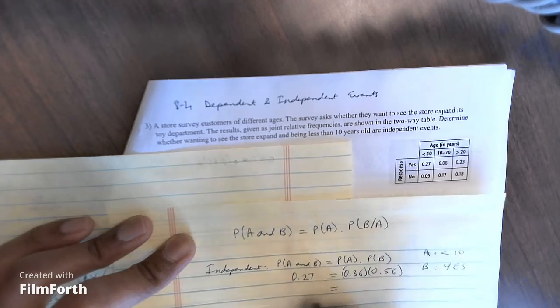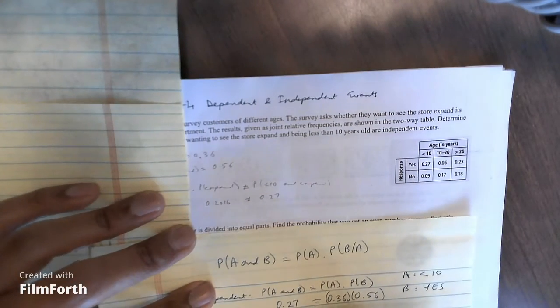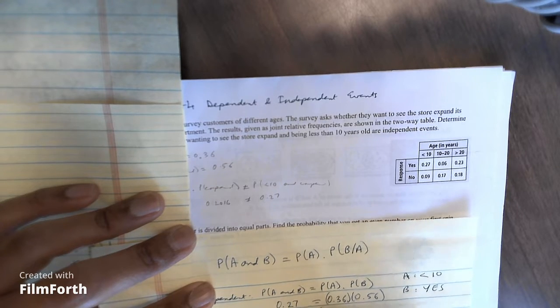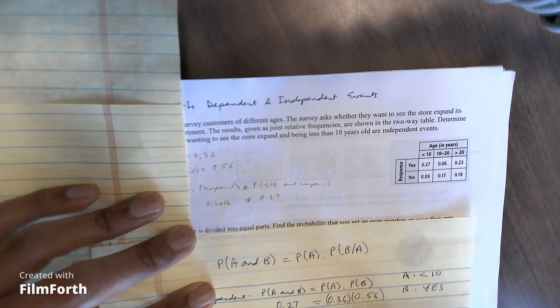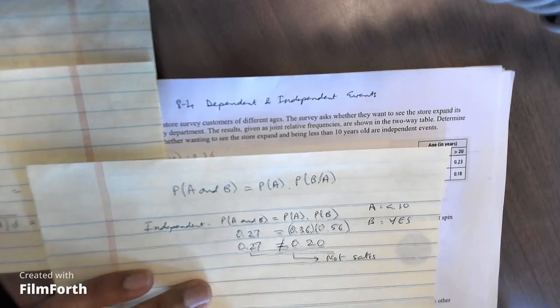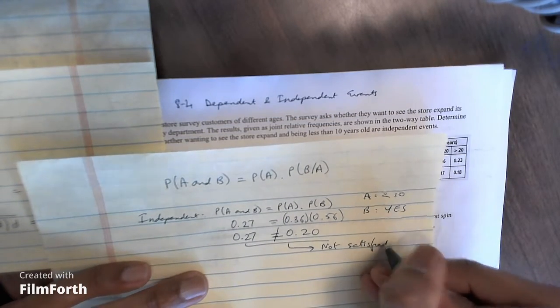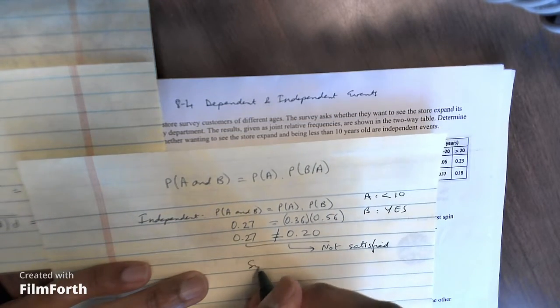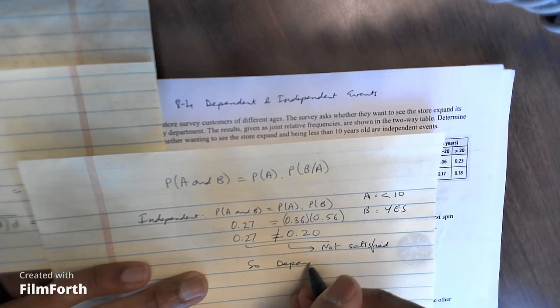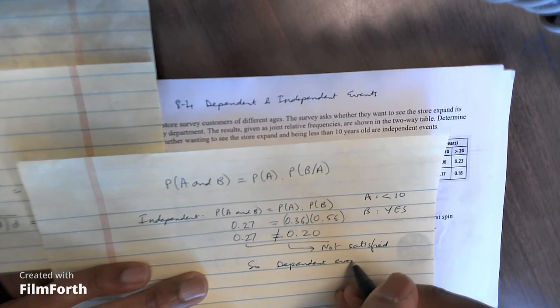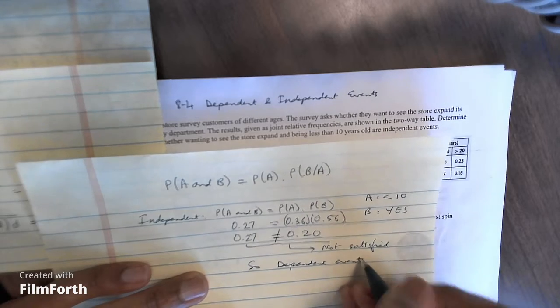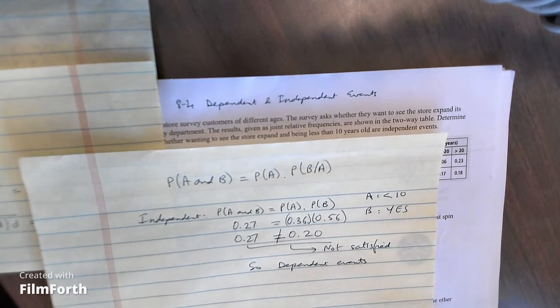When you multiply these, you get 0.20, which is not equal to 0.27. So the condition is not satisfied, and these are dependent events, meaning your age matters to whether you say yes or no to the store expanding.